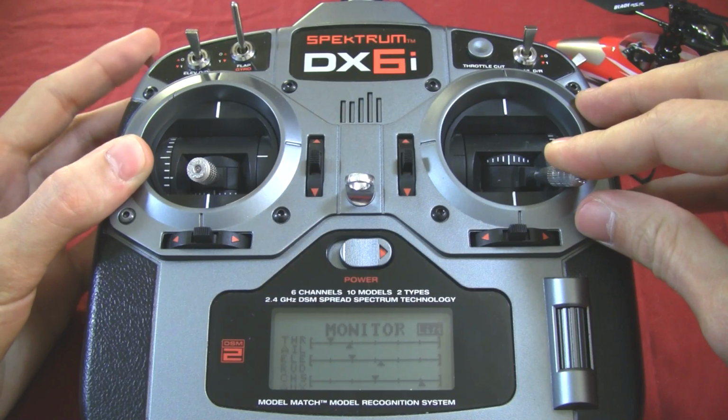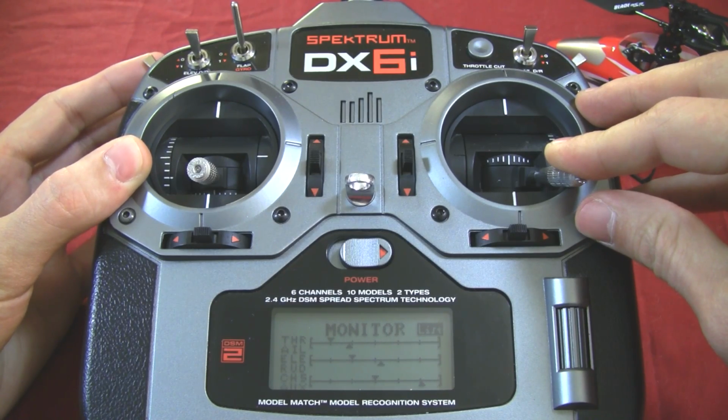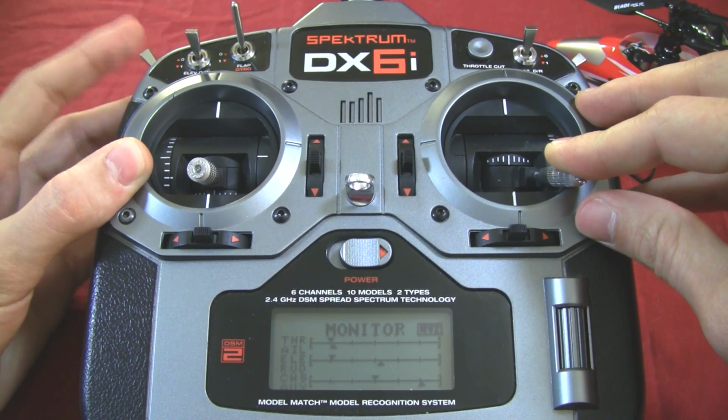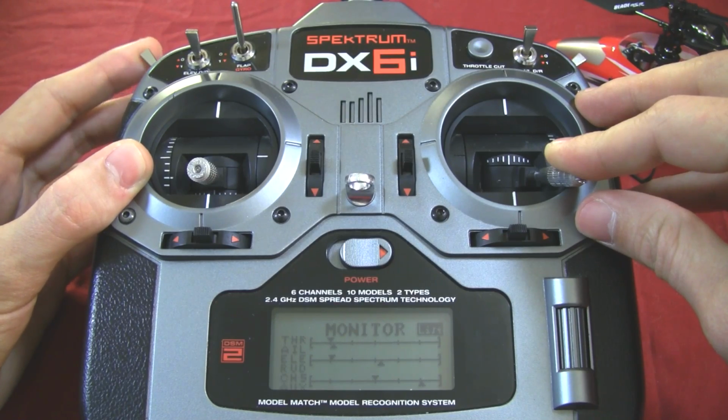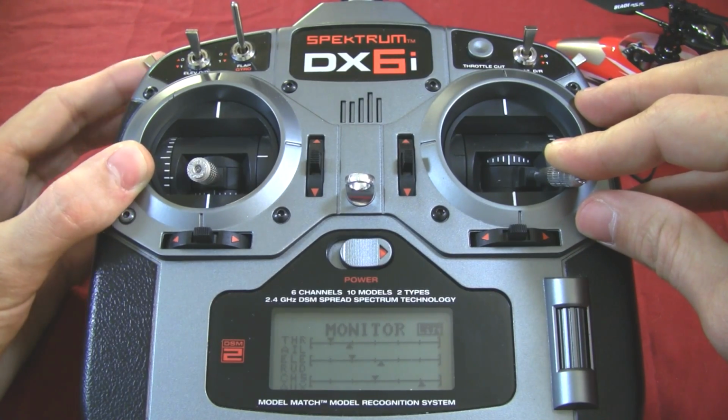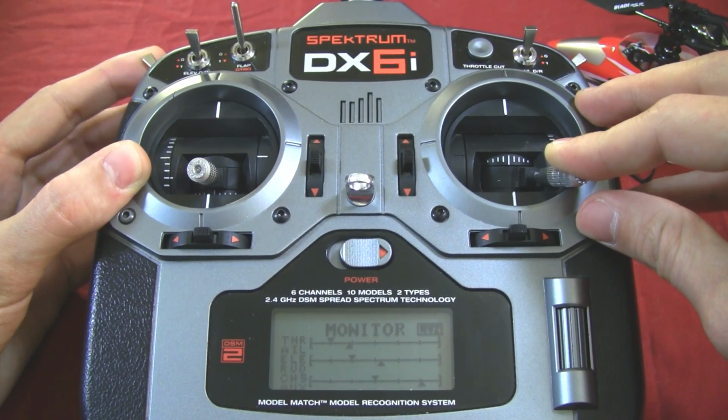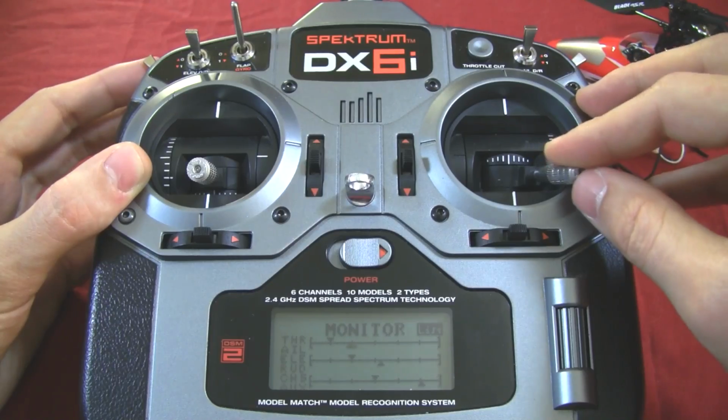And if I flick the dual rate switch up to high rate, you'll see those just jumped because now I'm at 100% of my throw. Back to the low rate, now the high rate. So you can use the monitor to even tell if the right channel is acting as it should based on your rate setup. Very nice and easy way.